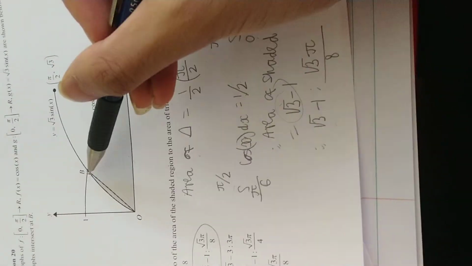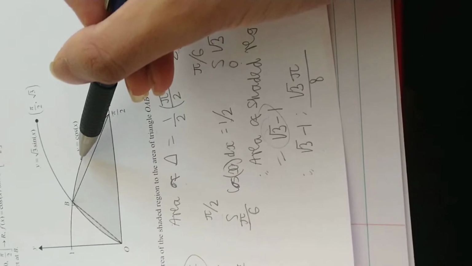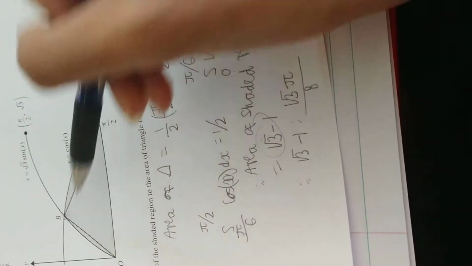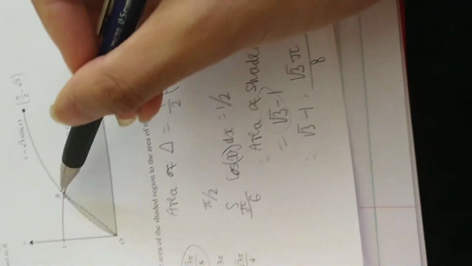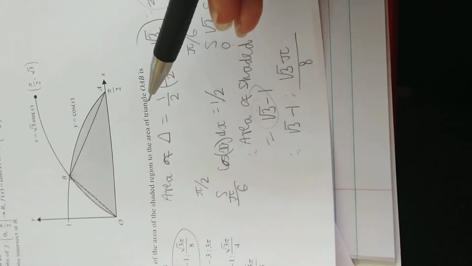Shaded region. This shaded region is bound by cos x and the x-axis, so from pi on 6 to pi on 2, cos x dx, which is a half. This half is pi on 6 is 0, this time is root 3 sin x, which gives root 3 minus 3 on 2. Add them, so then the total area of the shaded region is root 3 minus 1. Then the ratio of the shaded region to the triangle is root 3 minus 1 to root 3 pi on 8.